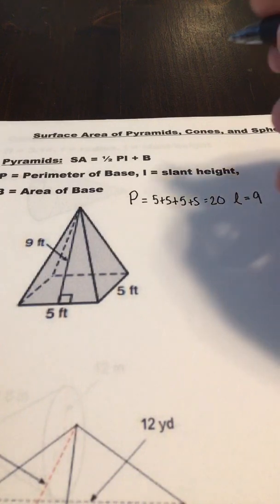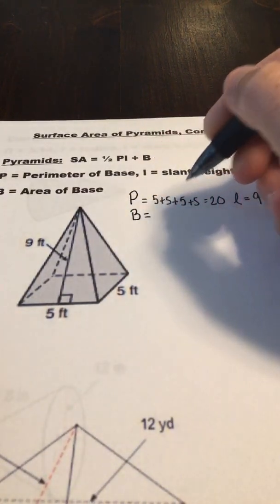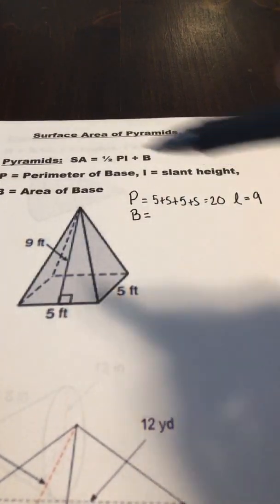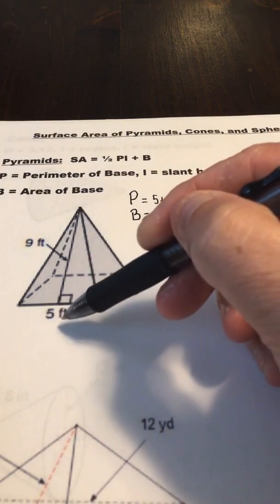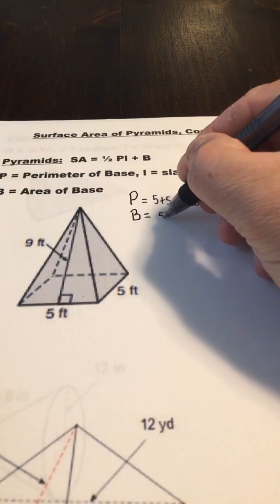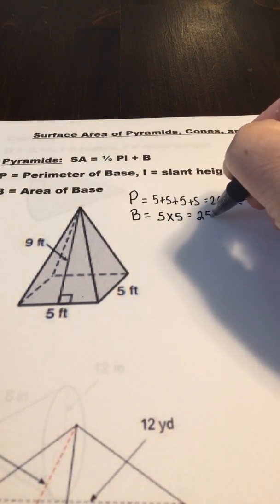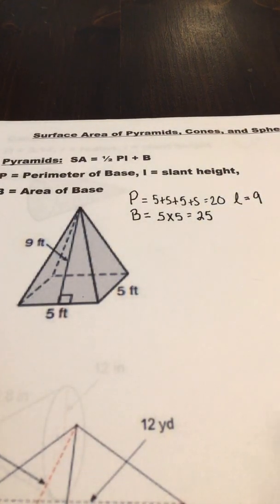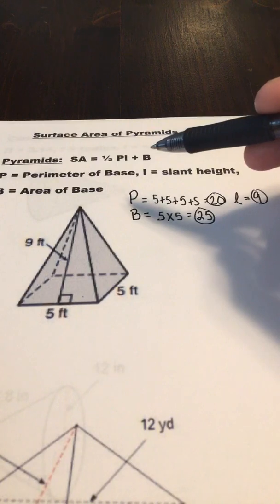Now we're going to find the area of the base. To find the area of a square, you multiply the length times the width. It doesn't matter in this case. So we're going to multiply 5 times 5, which is going to give us 25. So now I'm going to plug all those numbers in. I'm going to plug 20, 9, and 25 into my formula up here.